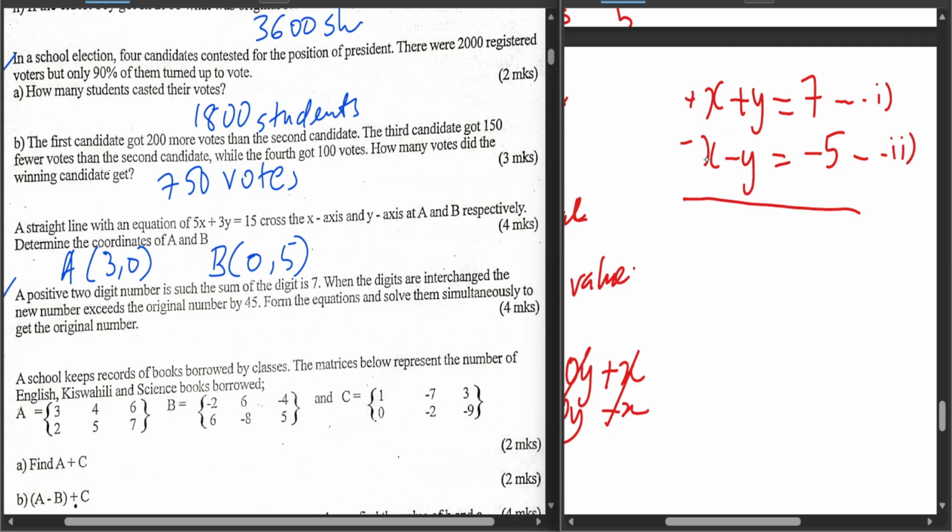Now both of them have positive y signs, and therefore we'll use subtraction. Same sign, subtract; different signs, add. x minus x will give you 0. y minus -y, remember, it's y minus -y, to give you y plus y, which is plus 2y.